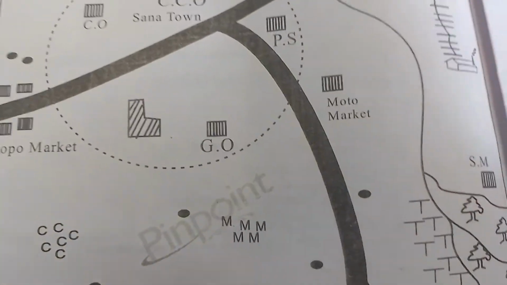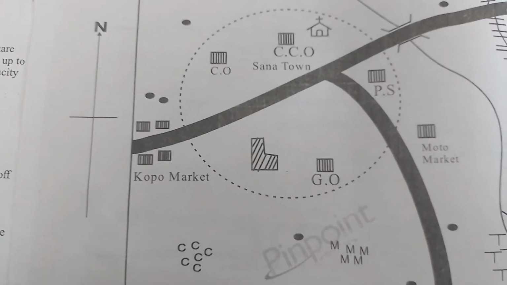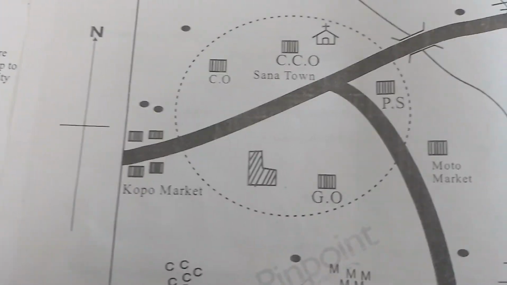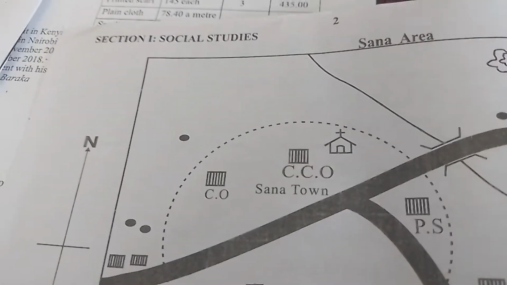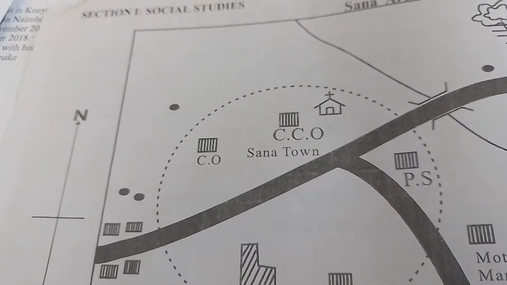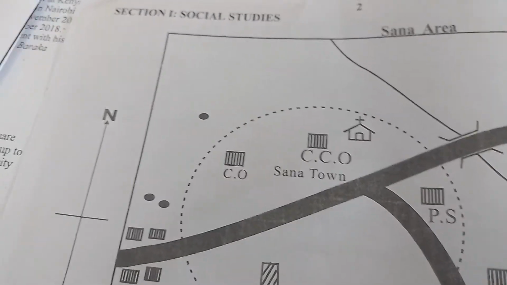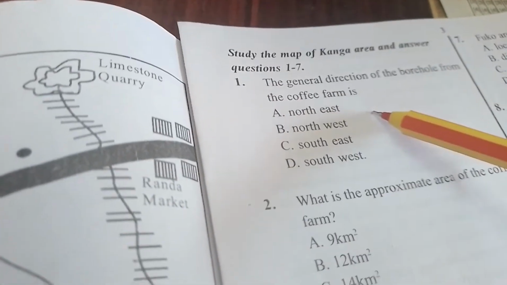In fact, the borehole was not indicated. When you go through the map, you cannot see a borehole anywhere. So it was not indicated, and we cannot answer this question since the borehole was not indicated.